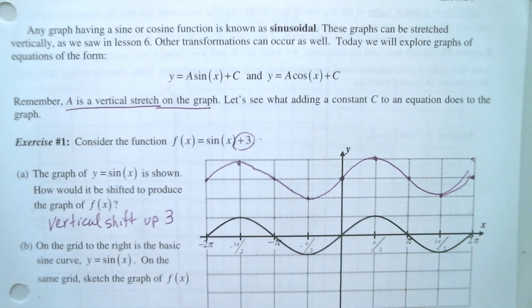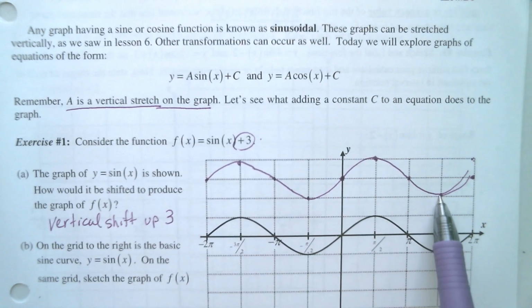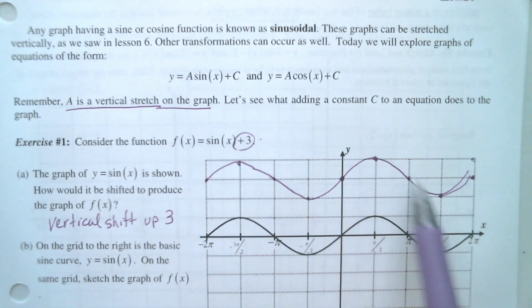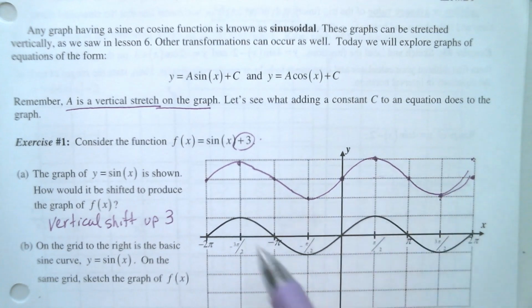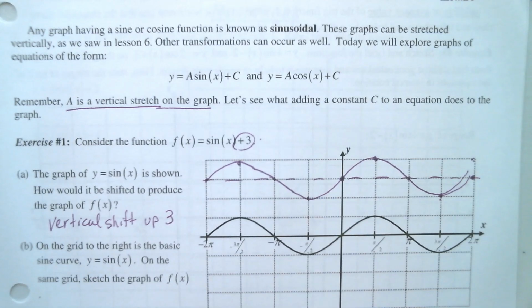Now I want to draw what is called the midline. What's in the middle of our max and our min, right? Midway between our max and our min is this right here. So just draw that with a dotted line. If I go back to our original sine function, its midline, the middle between the maximum point and the minimum point, would be the x-axis.